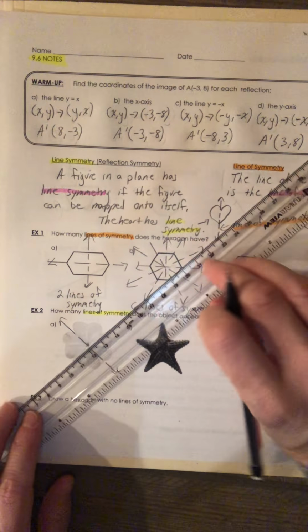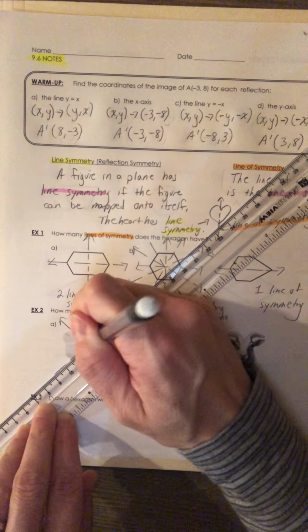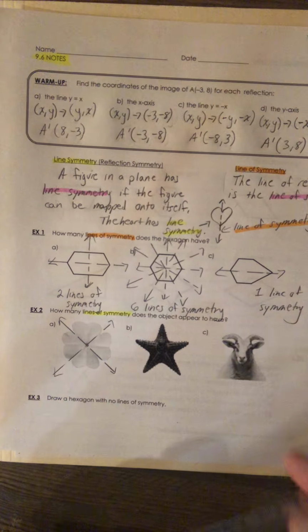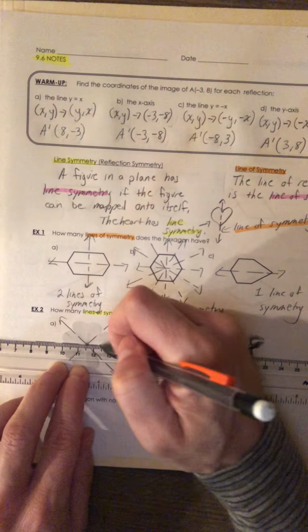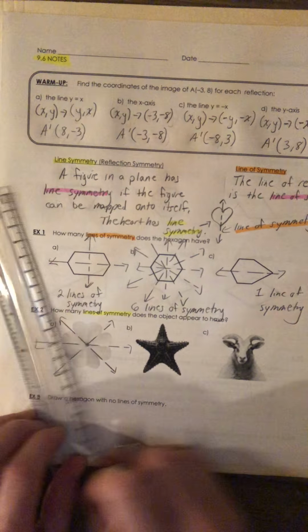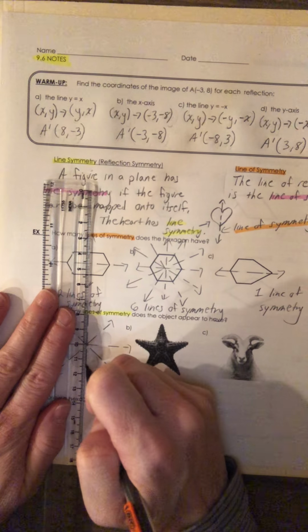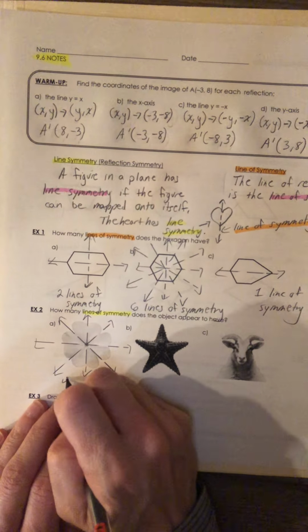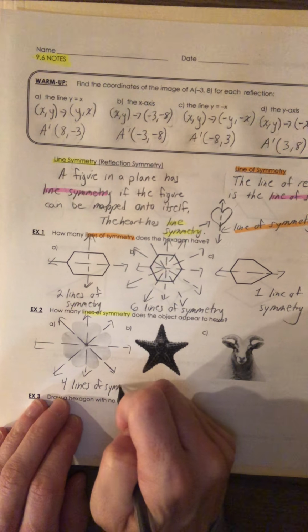Well, I have that one. I can draw it this way too. That's 1. This is a second line. That would be 2. Is there any other way I can draw this? Well, I can cut it in half this way. The top would map onto the bottom. So that's 3. And then I can cut it in half right here. And that would be 4. So this would have 4 lines of symmetry.